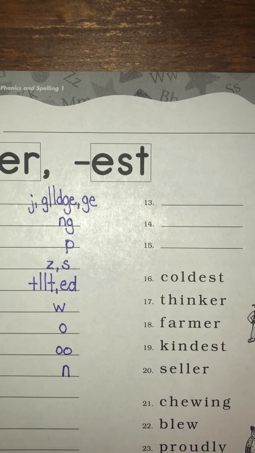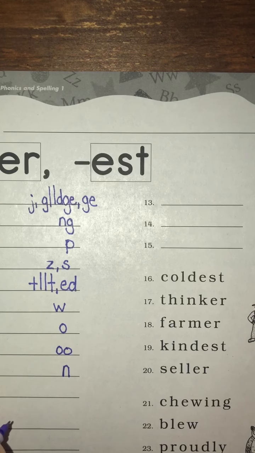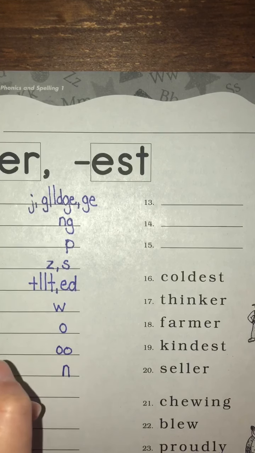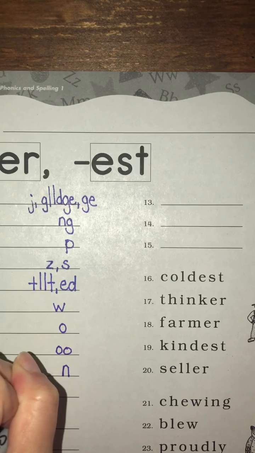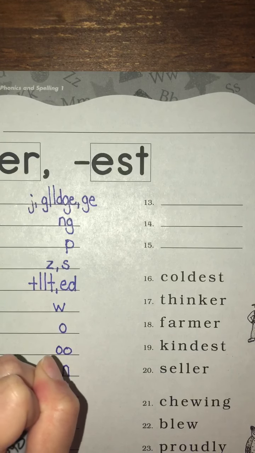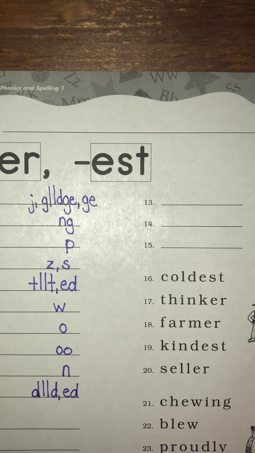And our last one, number 10, D, D. What letters make the D sound? D, final D, E, D. Good job. Okay.